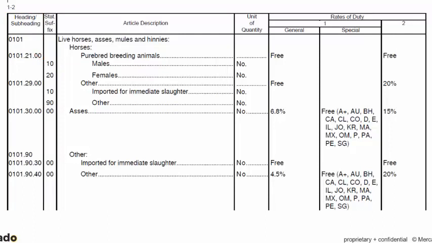Really, those numbers on the left are the classification numbers that correspond to the article description that we see more in the middle. And hopefully, that article description lines up with the product description found on the commercial invoice from the overseas vendor. There's a unit of quantity. Could be number of horses, for example, being imported. Could be pairs of shoes, could be liters. We'll talk more about that later.